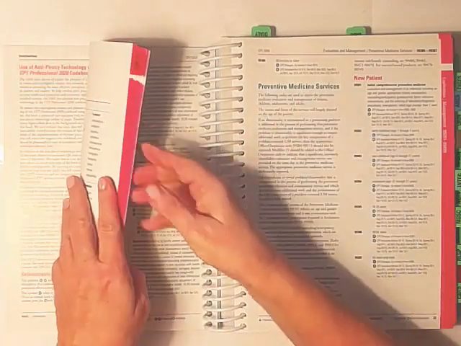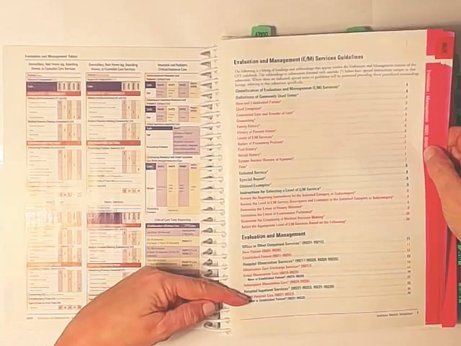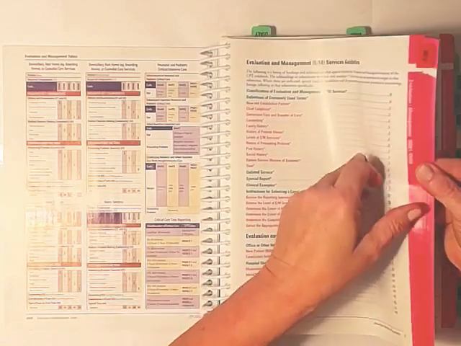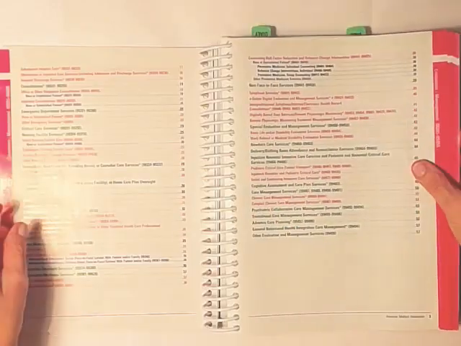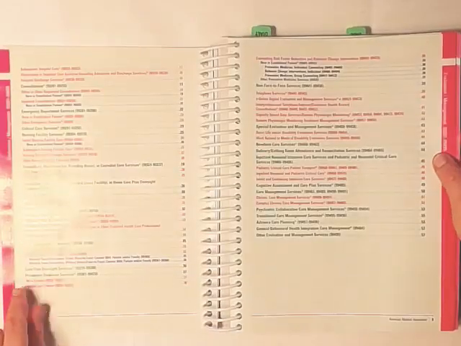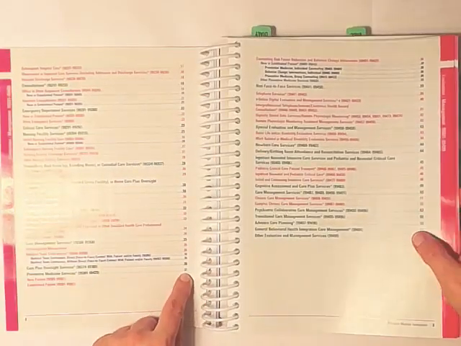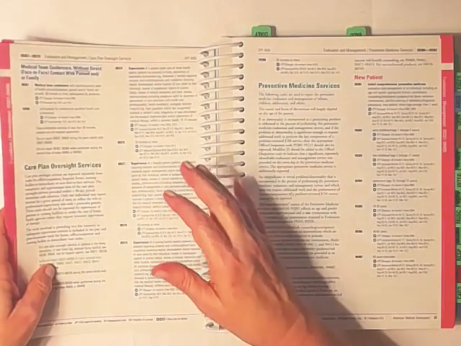As you're getting familiar, this is also where you could have gone to the front, found preventive, which I think is on the next page, and then gone to the page number. You can do it that way too if you don't want to go by pages.